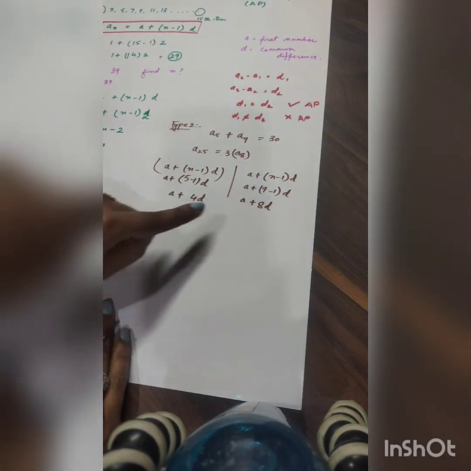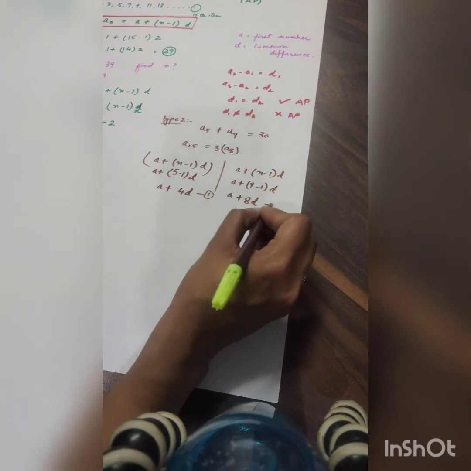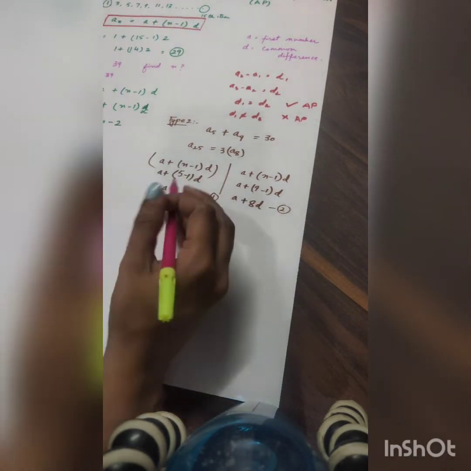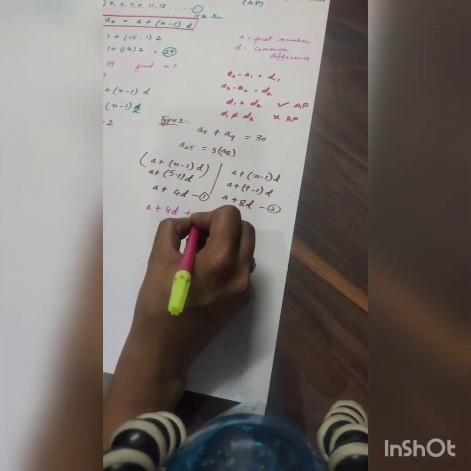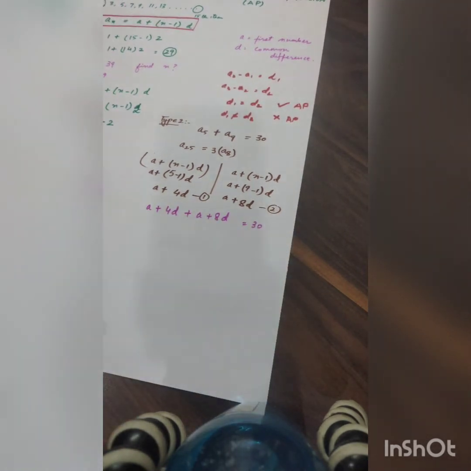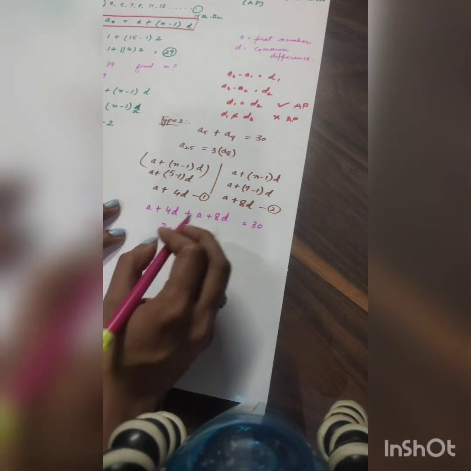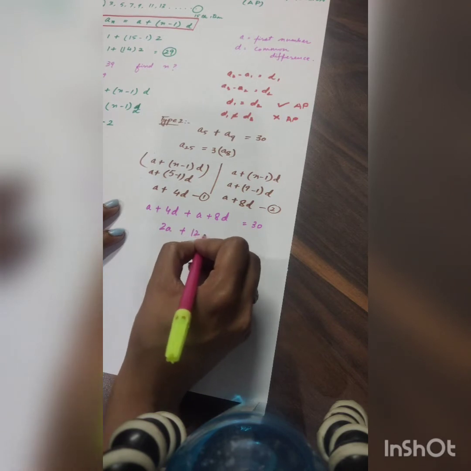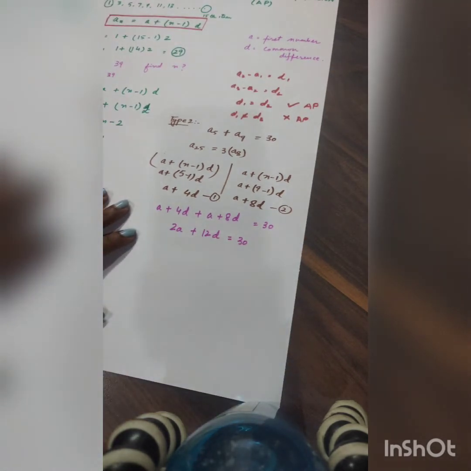So if we total out these two, this is the first one, this is the second one, and now if we total it out, A plus 4D plus A plus 8D gives you 30, right? So A plus A is 2A, and 8D and 4D comes to 12D, is equal to 30, right?